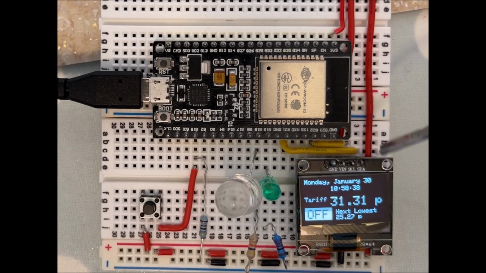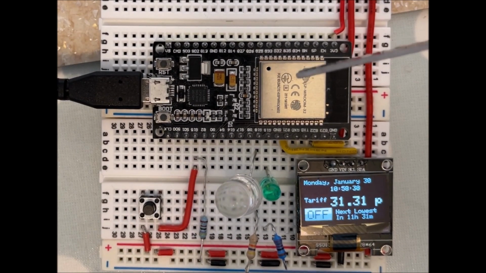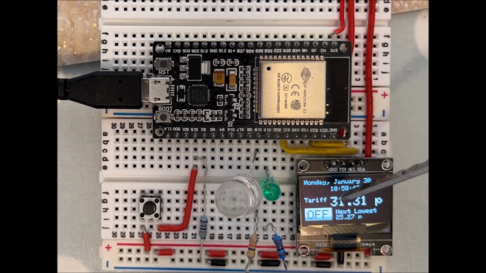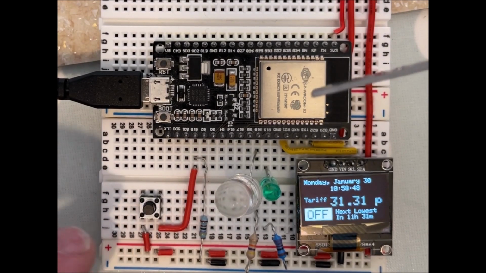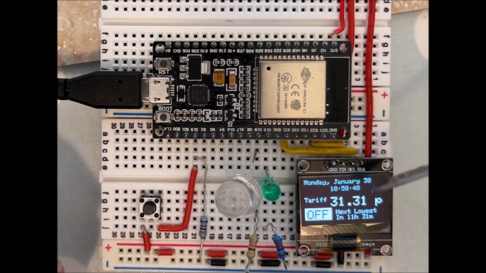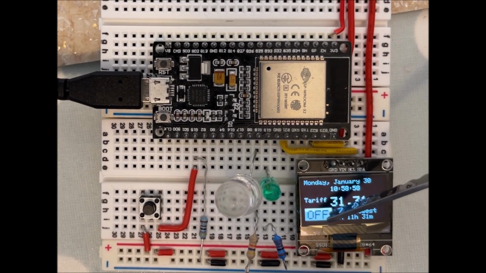So there we go. This is a very simple little circuit, obviously on a breadboard, but there's just the development module, a little OLED display, 64 by 128 pixels, and a couple of LEDs and a button. So anyway, it's come up, found the rate. So the current rate in the existing half hour is 31.31 pence, and therefore the immersion heater output is turned off because it's too high.